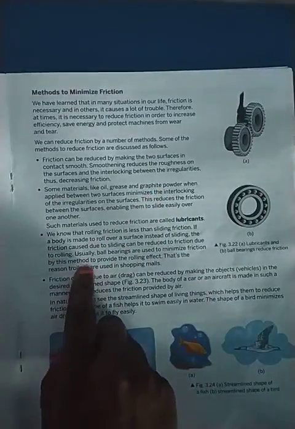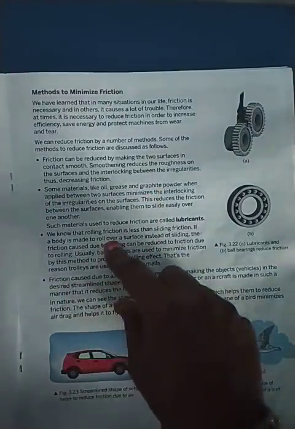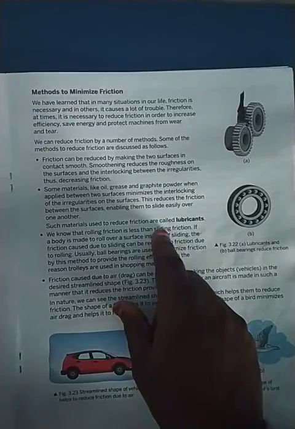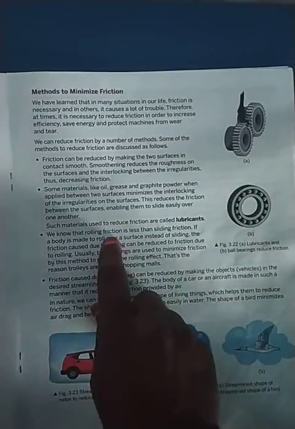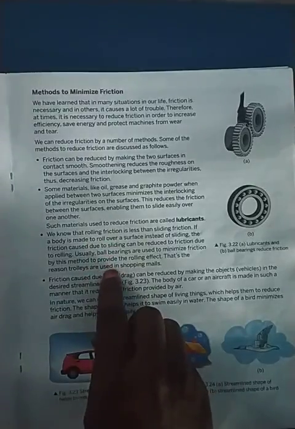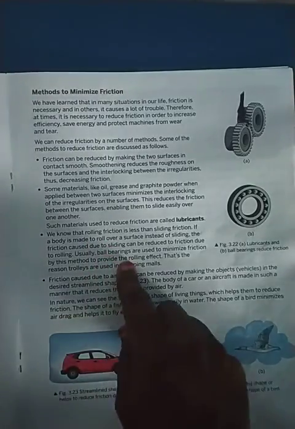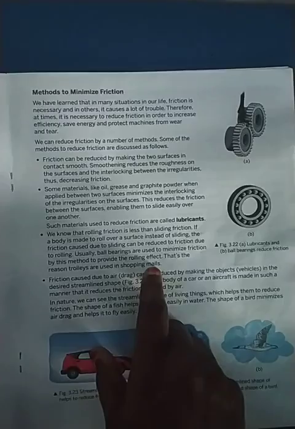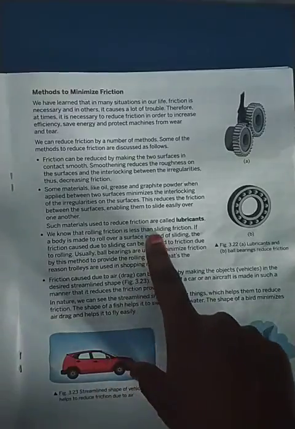And then the third point is, instead of sliding, we can go for rolling. That is why the trolleys in shopping malls have wheels attached, because the wheel will move easier. The rolling friction is less than the sliding friction.